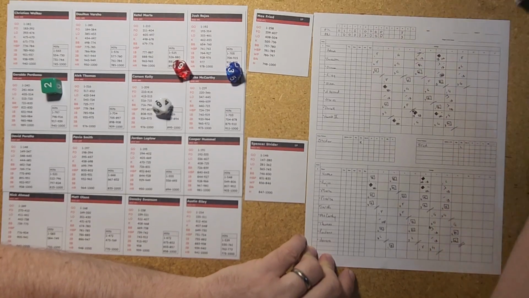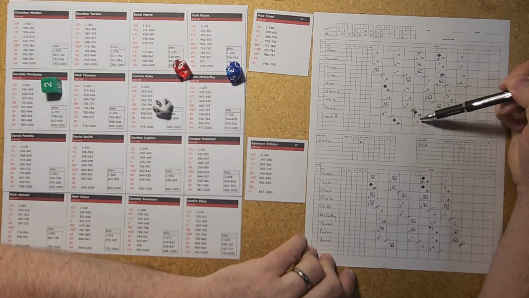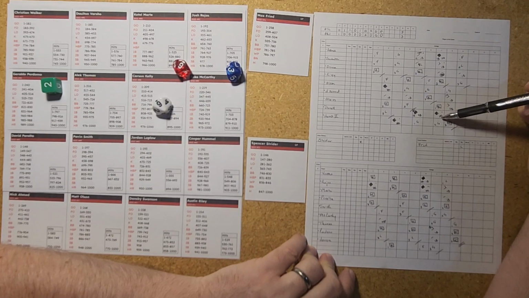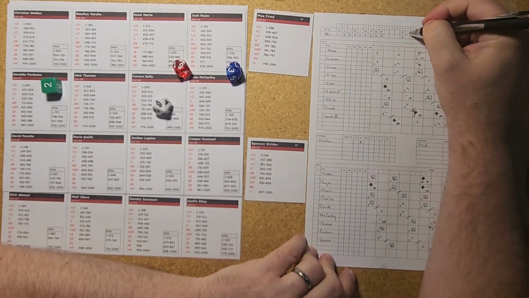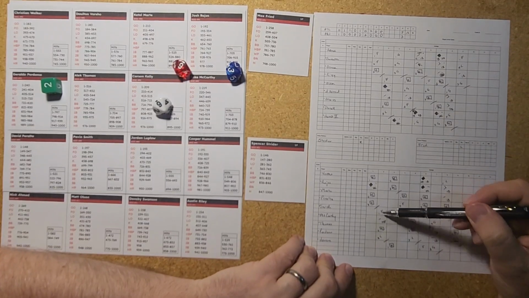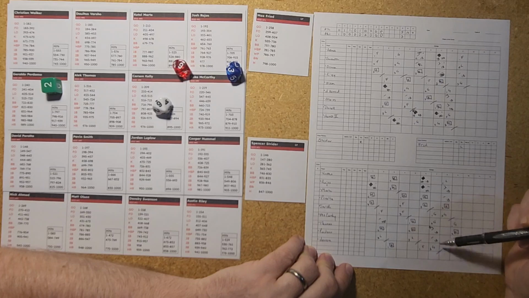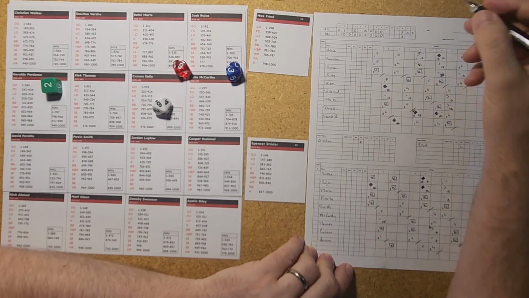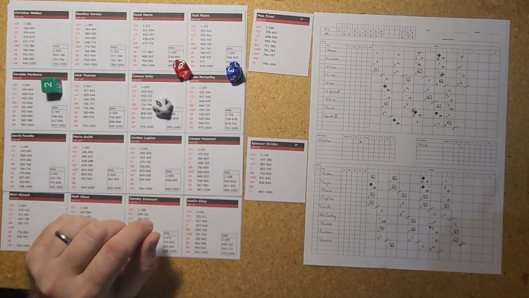over the D-backs. They had 1, 2, 3, 4, 5, 6, 7, 8, 9, 10, 11, 12 hits. No errors. Let's see, 1, 2, 3, 4, 5, 6, 7 hits for Arizona.